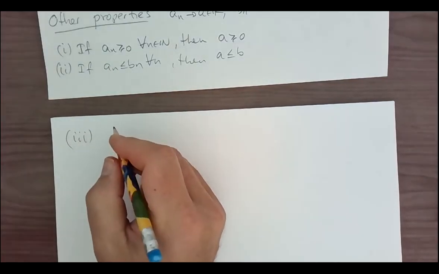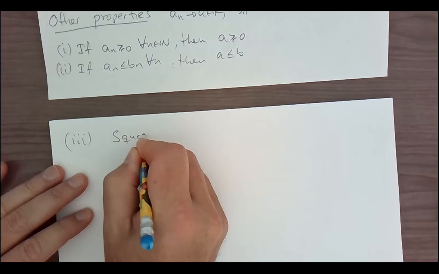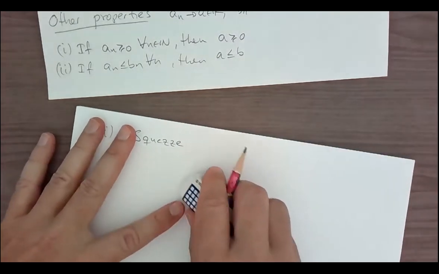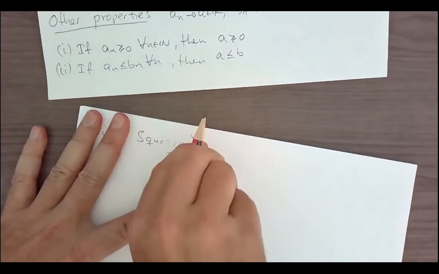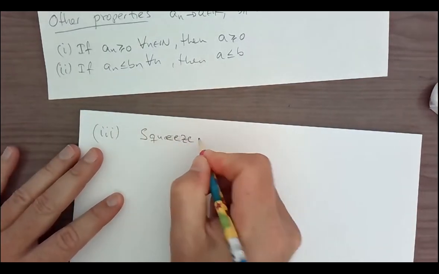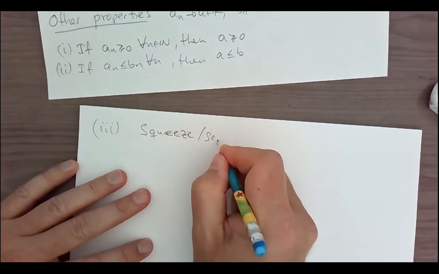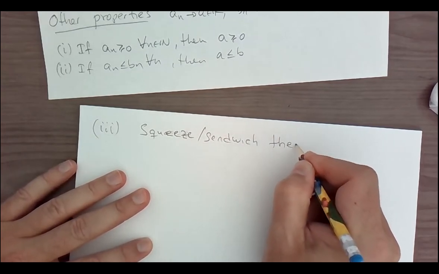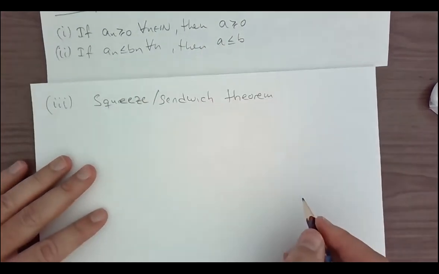This is called the squeeze, or the sandwich theorem.